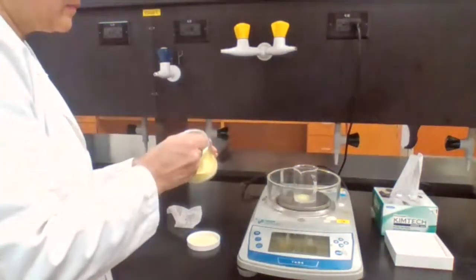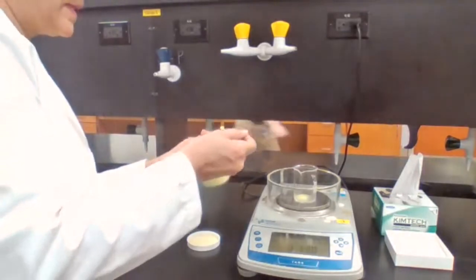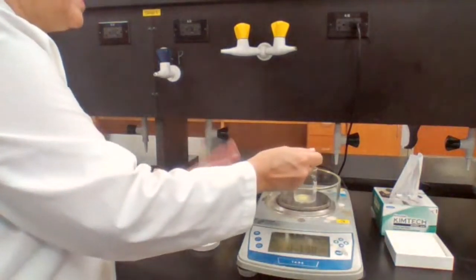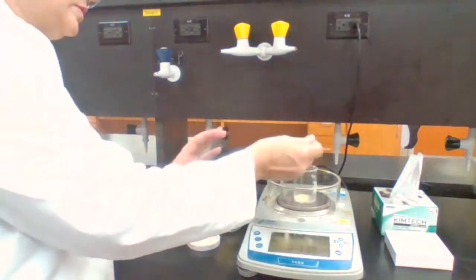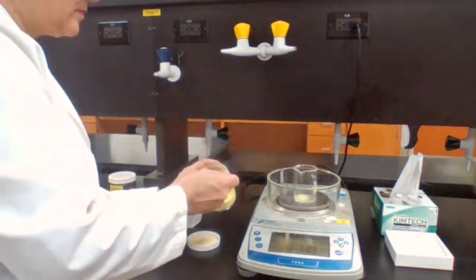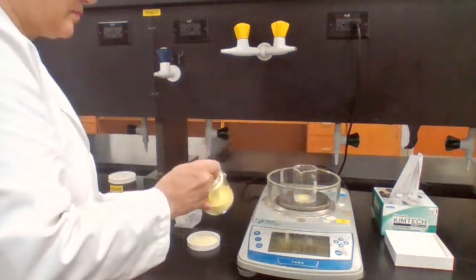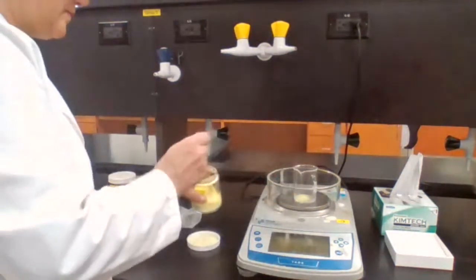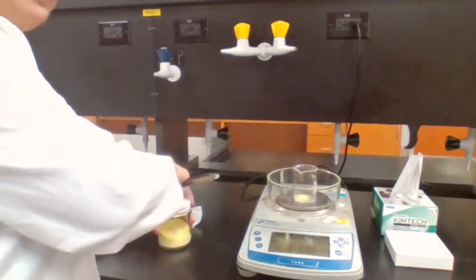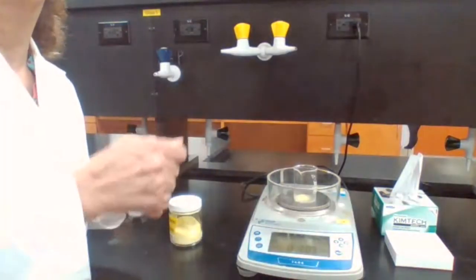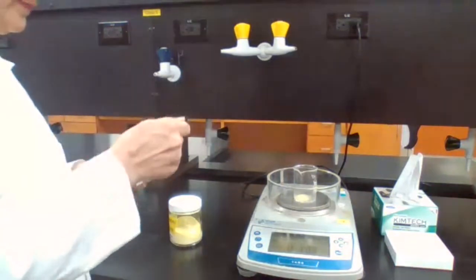It's working. Well, it's not on, I turned it off, but it's working. Thank you. Okay, 0.2 grams. Exactly 0.2 gram is measured. And then we are going to dissolve it in toluene.